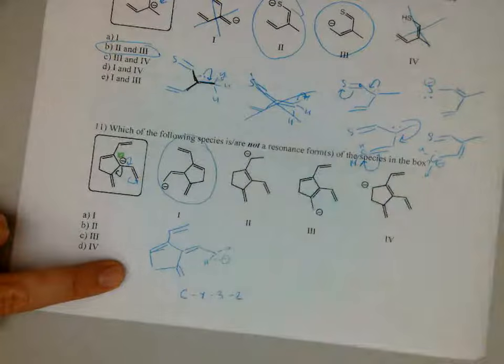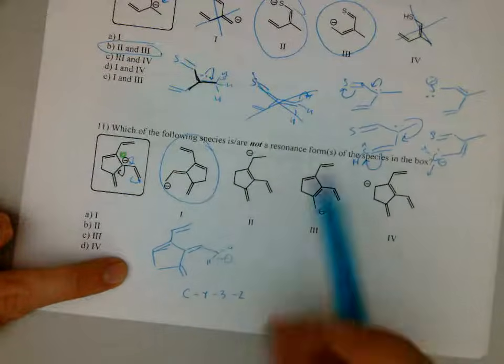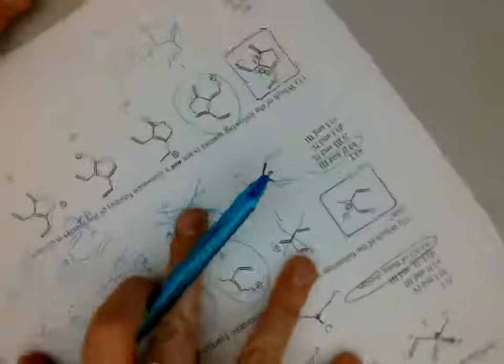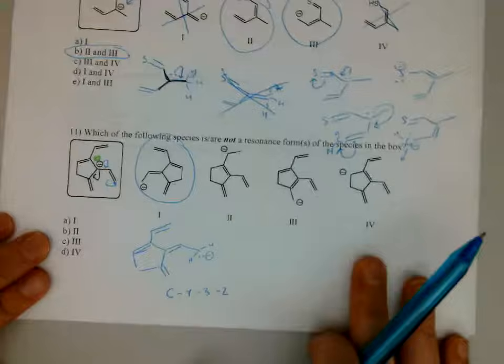I don't know why they did the mirror image of it. It's kind of weird, but this and this are the same. If you just flip it around, you can kind of see that. I don't know why they do that. Just to throw you off.